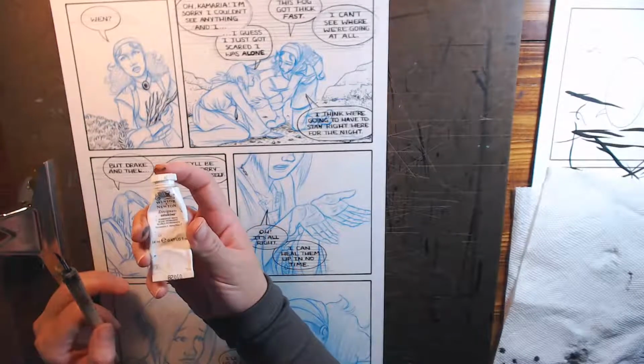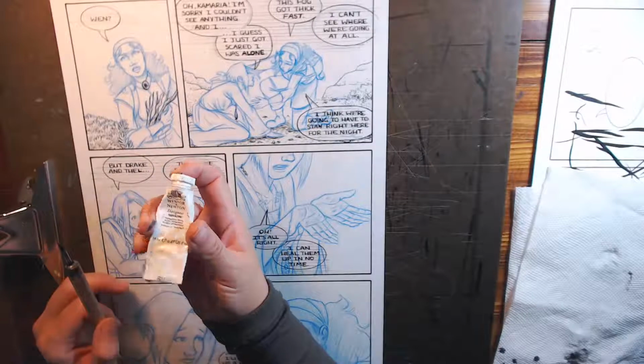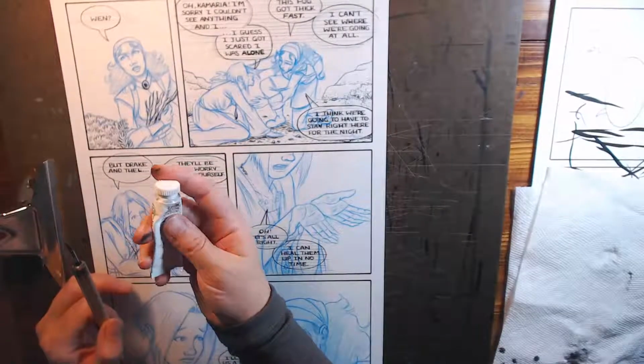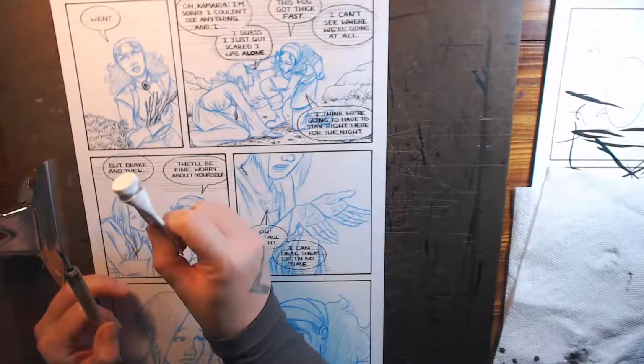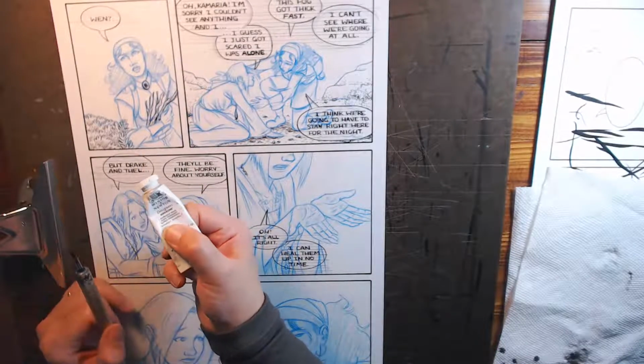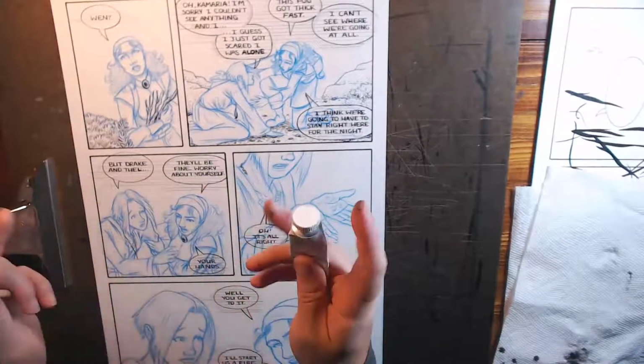White gouache is a water-based medium. It's very easy to control, and it's also nice and opaque. I just mix up a little bit of this with a little bit of water. It comes in these little tubes. Mix a little with a little water and apply it with a small brush. That's how I white out over stuff.